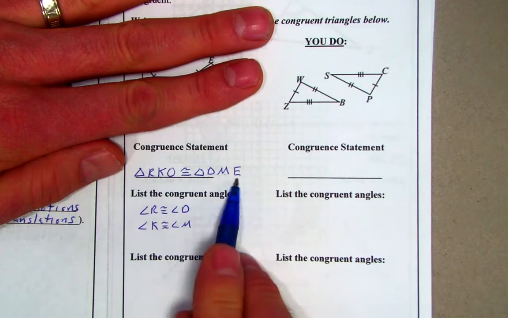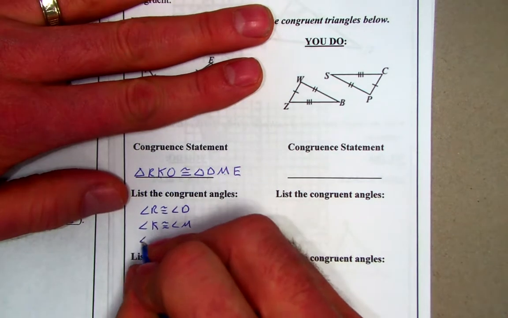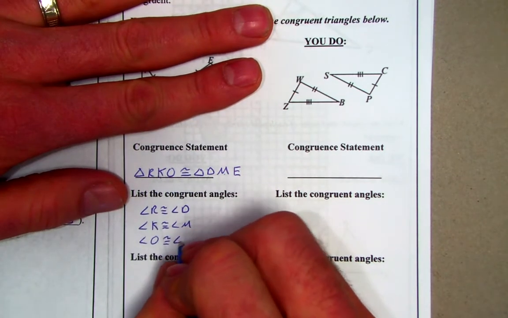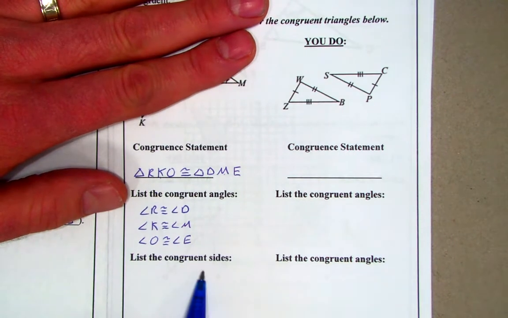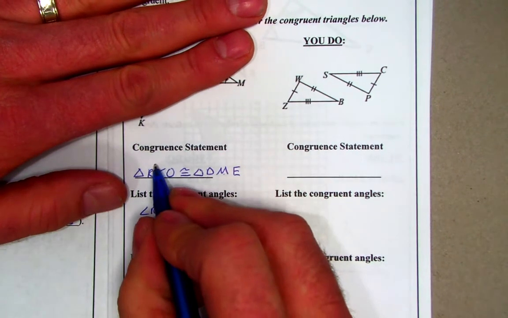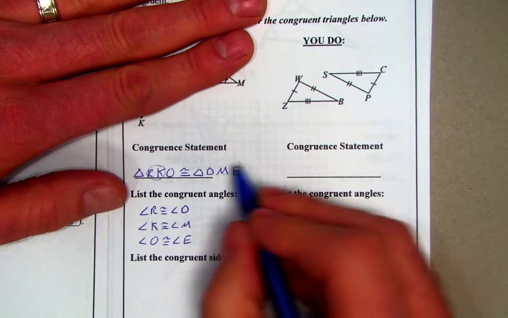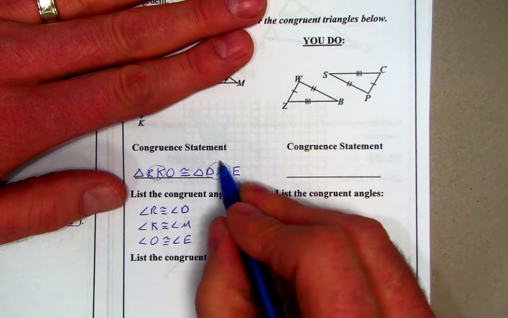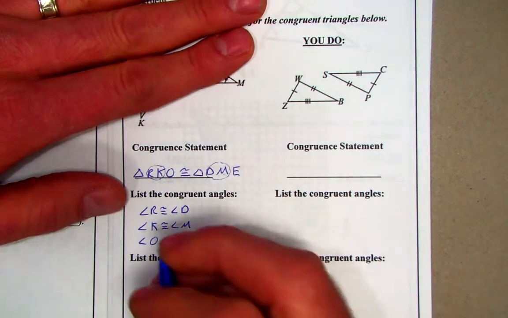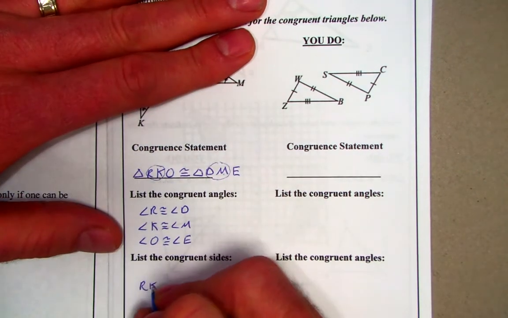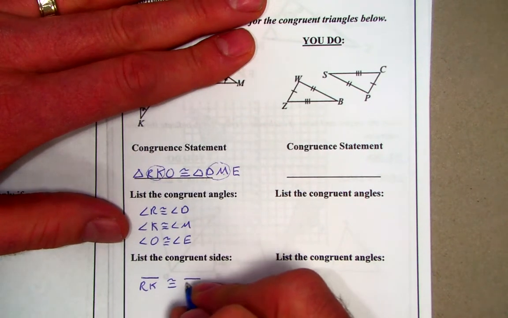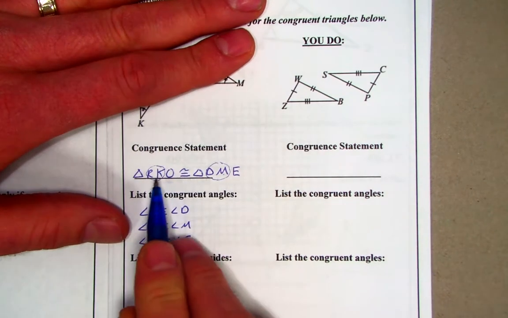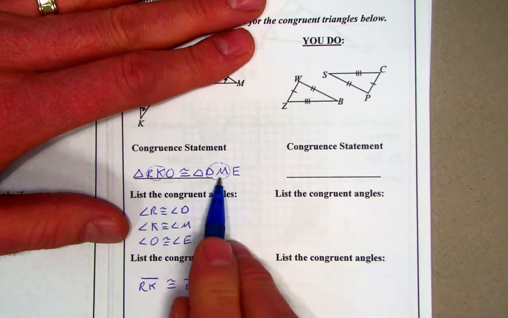Angle O is congruent to angle E. Okay, and likewise, we don't need the diagram to know which sides are congruent. This is representing side RK, and it's congruent to side DM. So we can write that RK is congruent to segment DM. KO is congruent to ME.